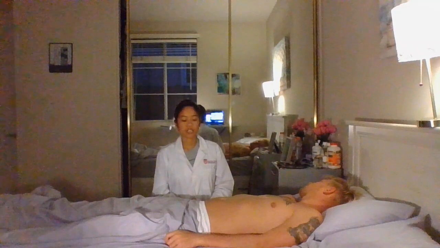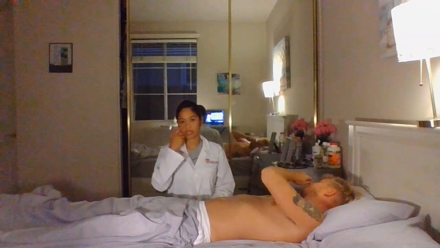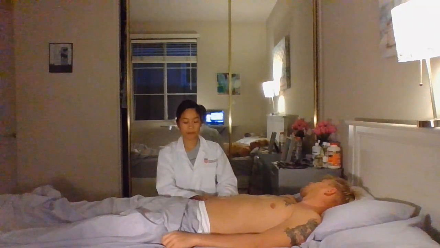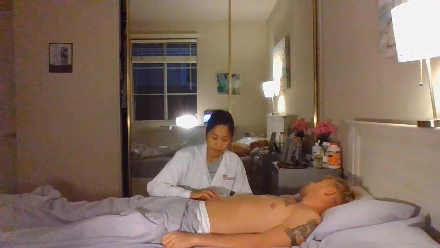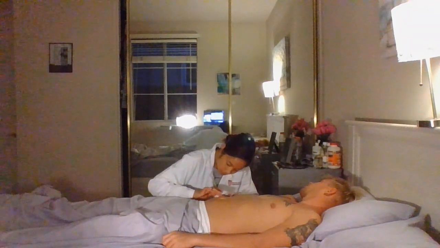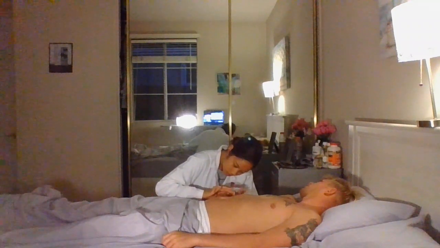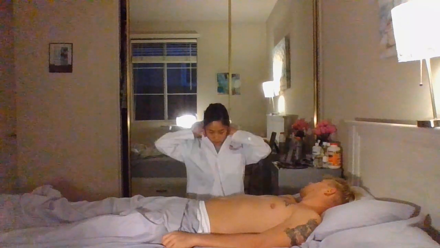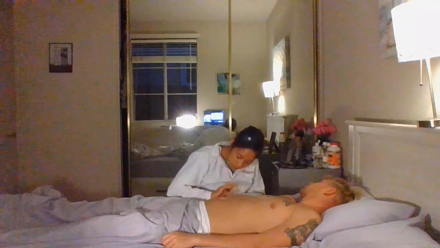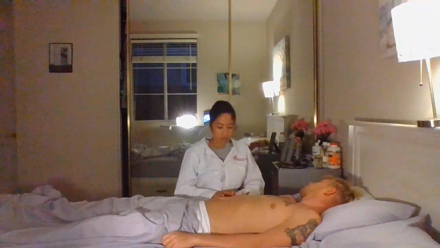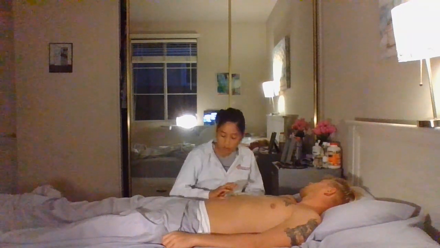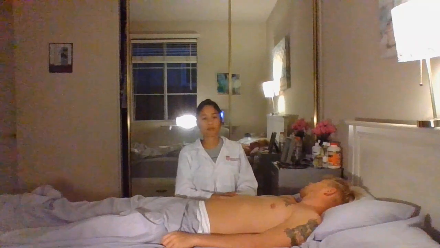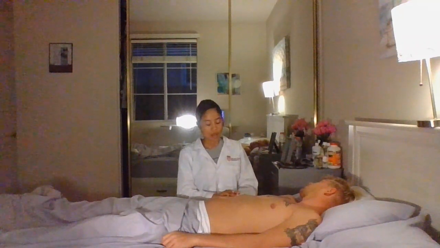Next, I'll be percussing the liver for dullness, and I'm also going to be finding the bottom edge of the liver. I'm going to start at the mid-clavicular line by the umbilicus, percussing my way up. Around this area is where I'm noting the dullness, the change from tympany to dullness, which is the bottom edge of the liver.